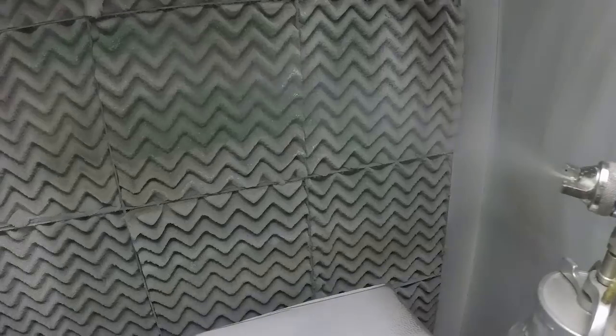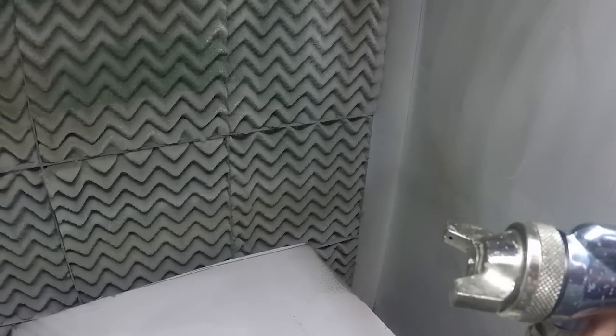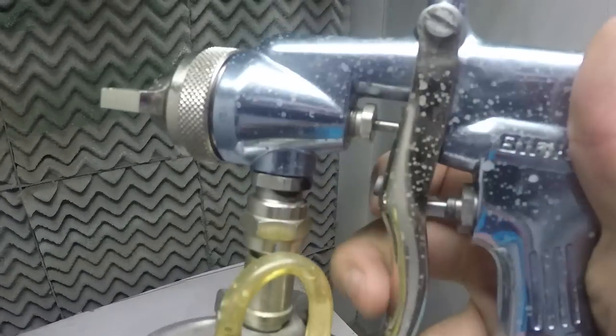Alright, so we went ahead and fixed the cap. You can see my pattern is very full and consistent, and it's straight. So if you see inconsistency in your spray pattern, it's veering one side or another, you check your air cap. We'll show you the other common issues that can occur.